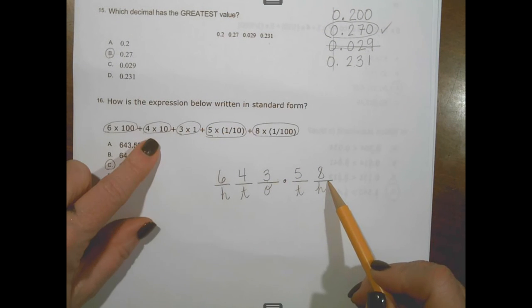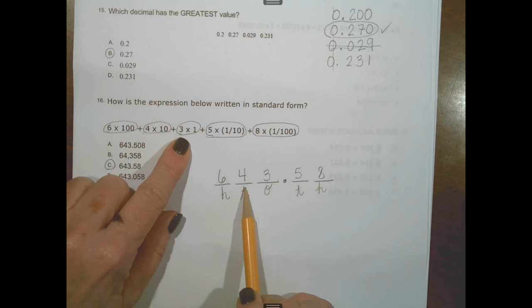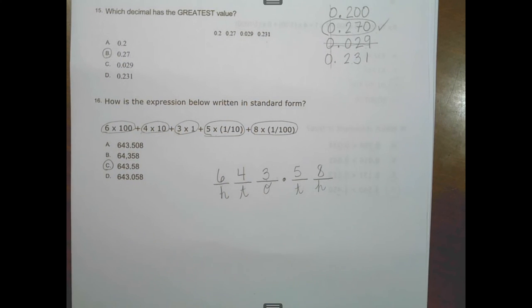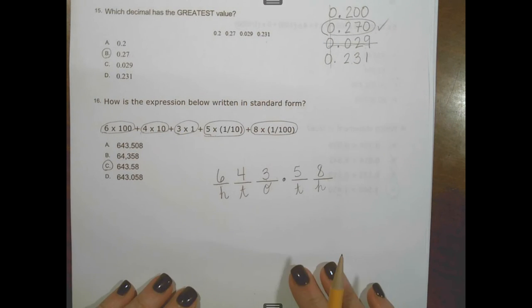Now I see I have a 4 in the tens place, a 3 in the ones place, and a 5 in the tenths place. Put it all together. This one's pretty simple, 643 and 58 hundredths.